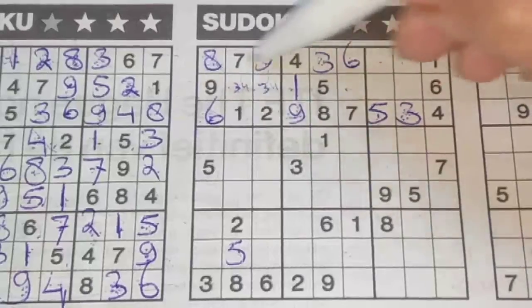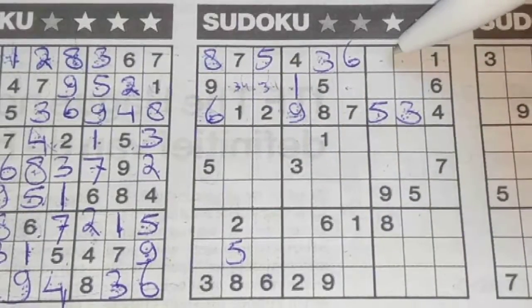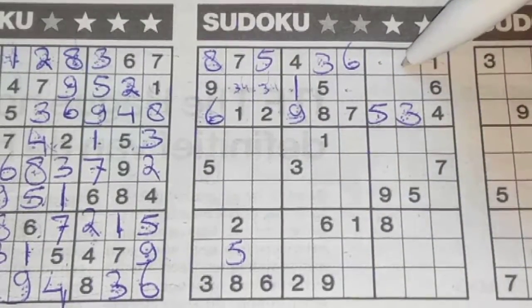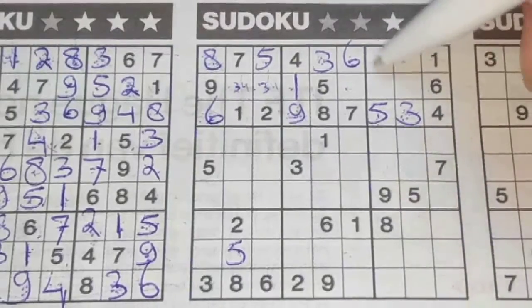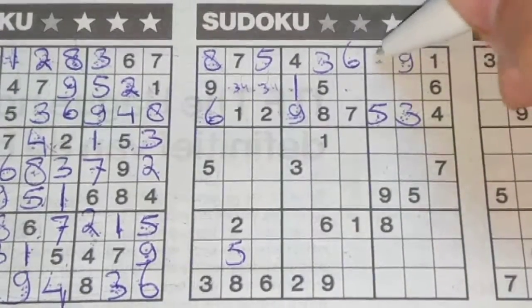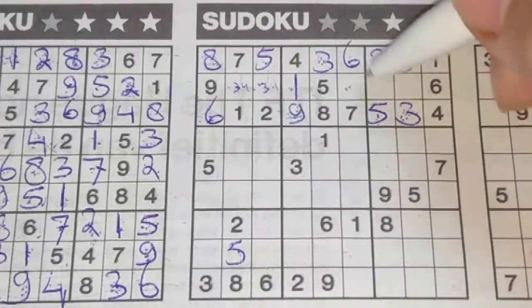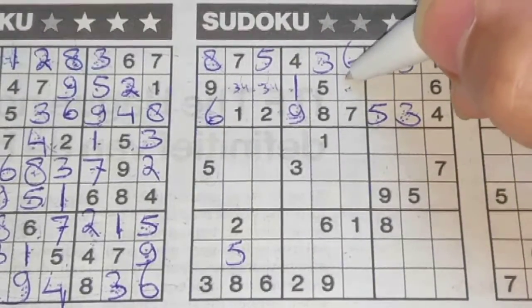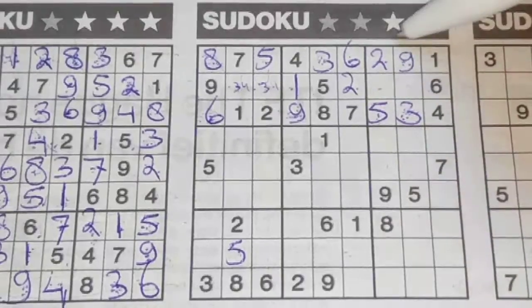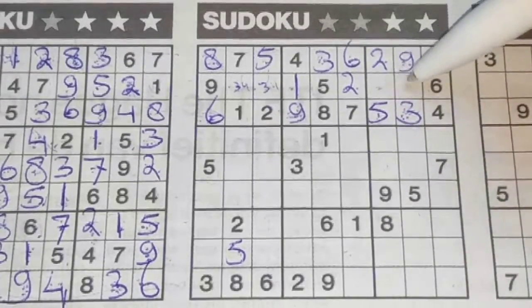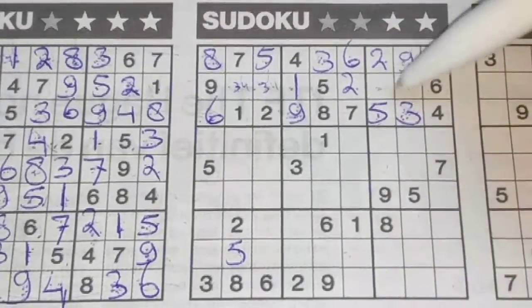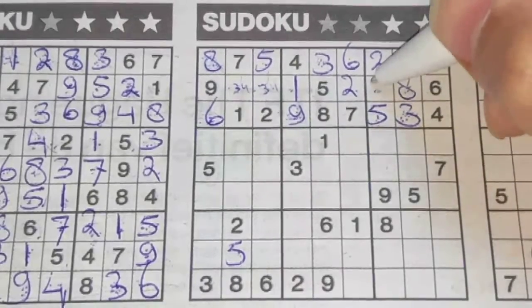These two numbers in the first row are the numbers 9 and 2. We have a 9 here, no 9 there. 9 should be here, and the 2 goes there. 1 number left in this big square for the number 2. 2 numbers left in this big square for the number 7 and 8. We have an 8 here, no 8 there. 8 should be here, and the 7 goes there.